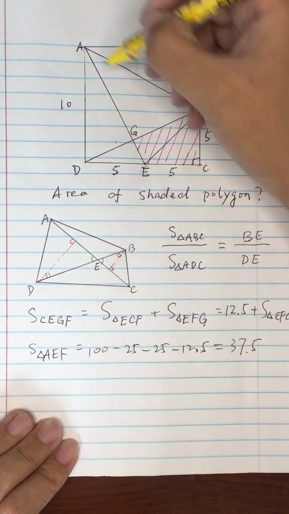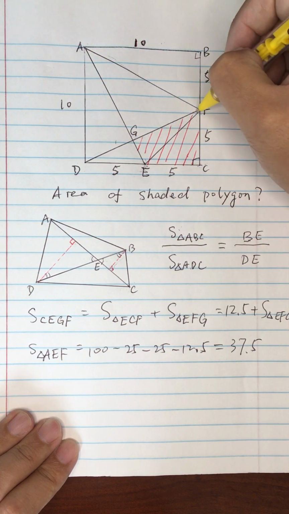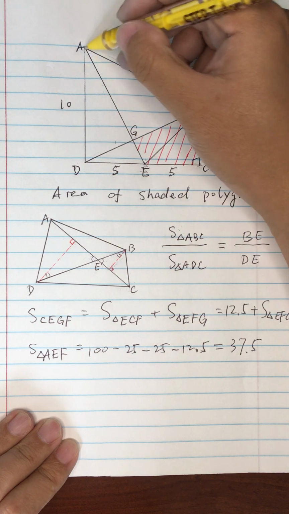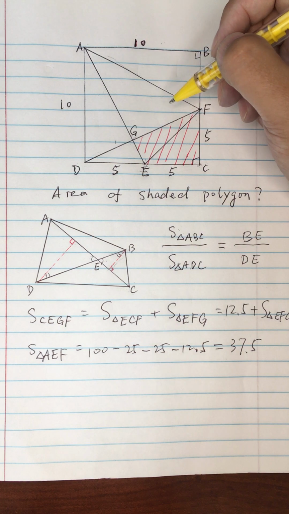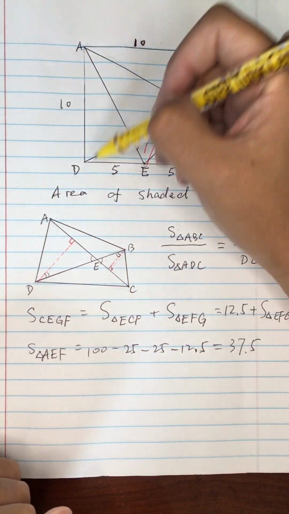So now all we have to do is to evaluate the area of AGF. How are we going to evaluate the area of AGF? Now let's look at the triangle ADF.